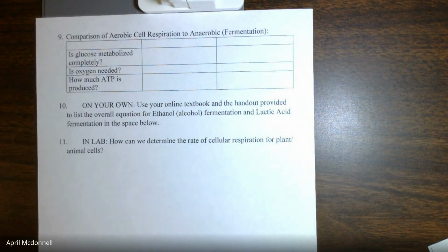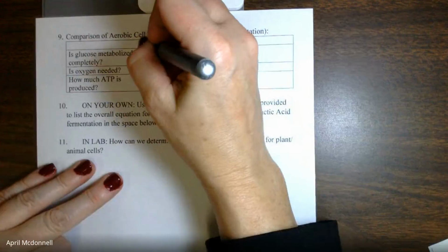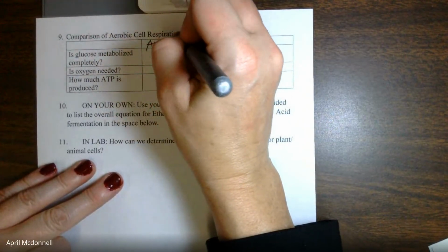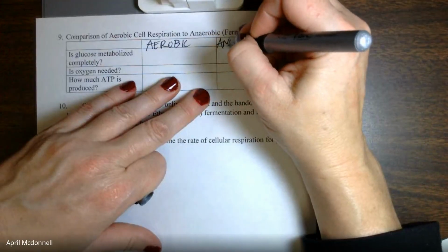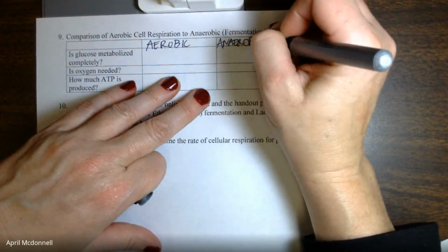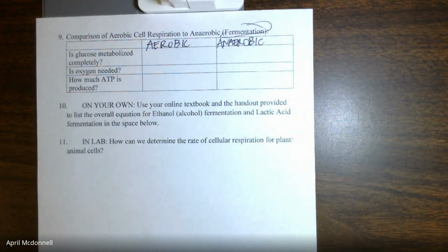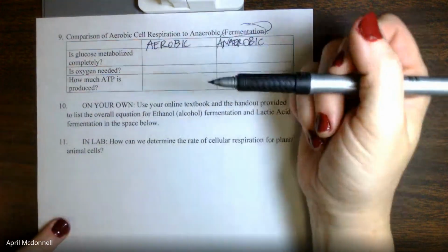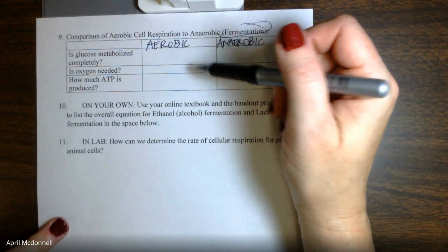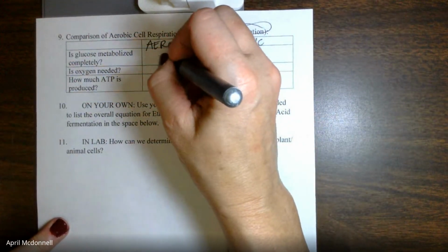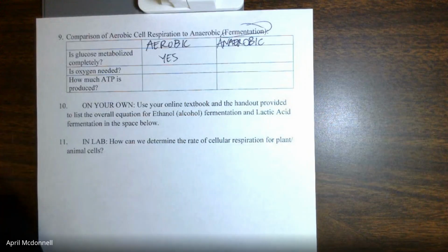All right, let's do a quick comparison of aerobic cell respiration compared to anaerobic cell respiration pathways. So here's aerobic, and here is anaerobic. And don't forget that anaerobic is fermentation. So fermentation is a type of pathway that falls under the anaerobic group. During aerobic cell respiration, glucose is metabolized completely.